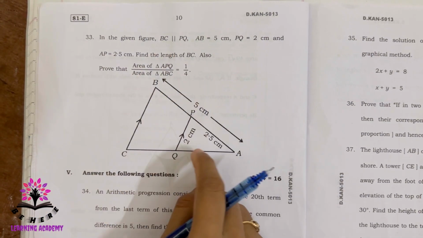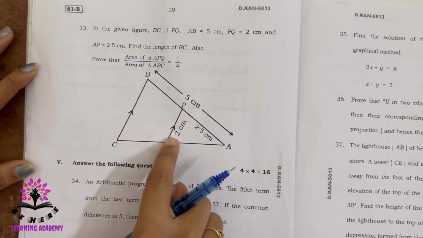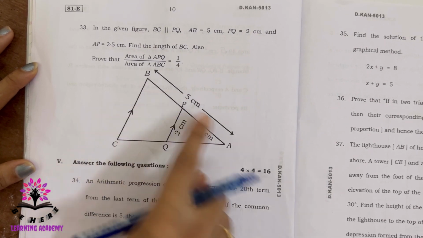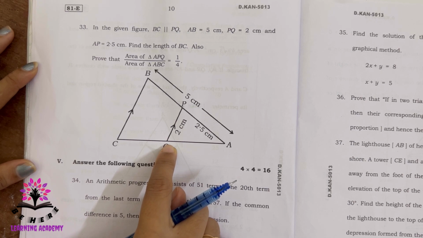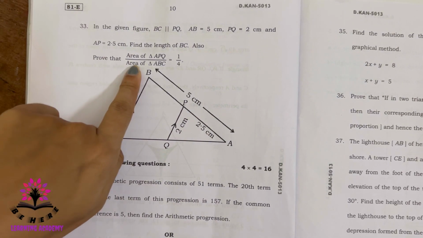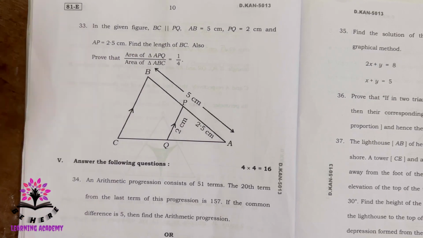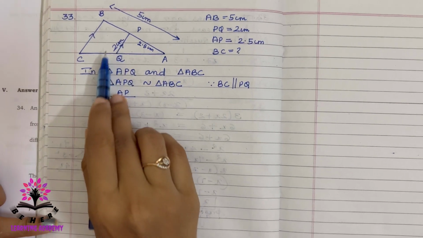In the figure, BC is parallel to PQ. The measurements AB, PQ, and AP are given. So you have to find out the length of BC, and also you have to prove that area of APQ divided by area of ABC is equal to 1 by 4. Let us do the sum now.